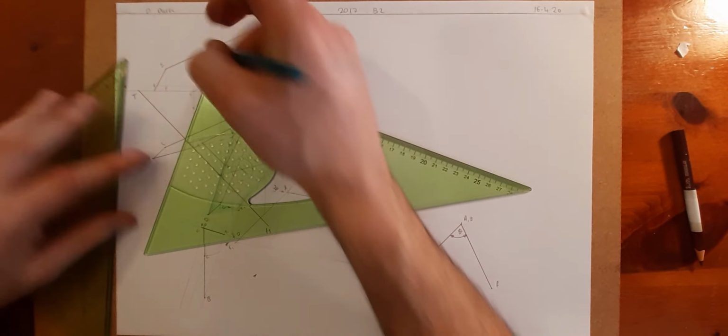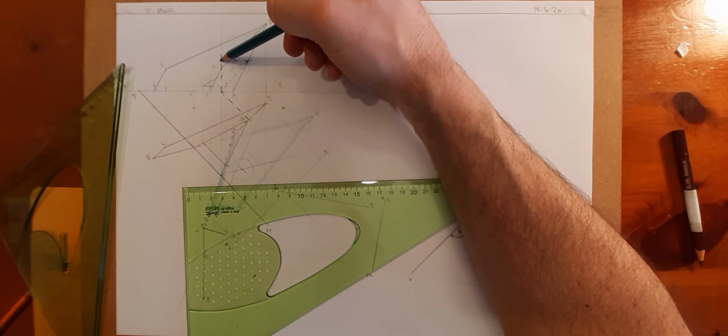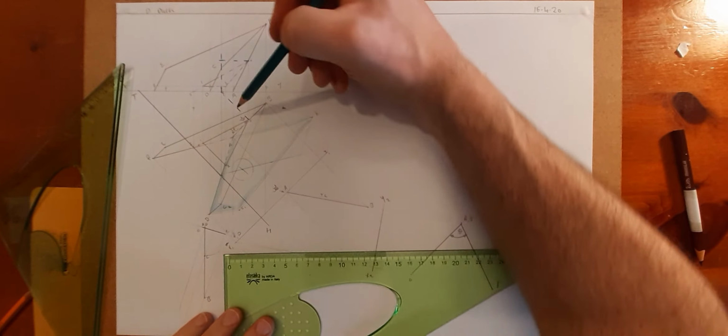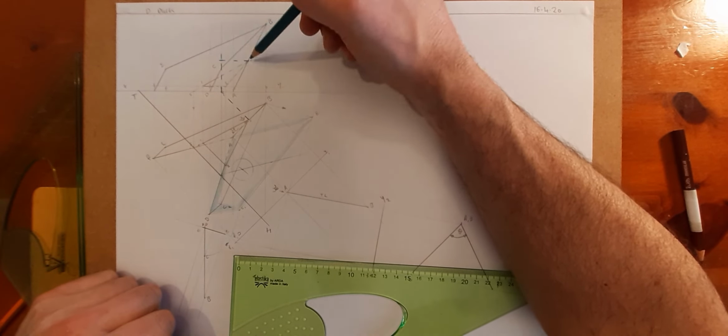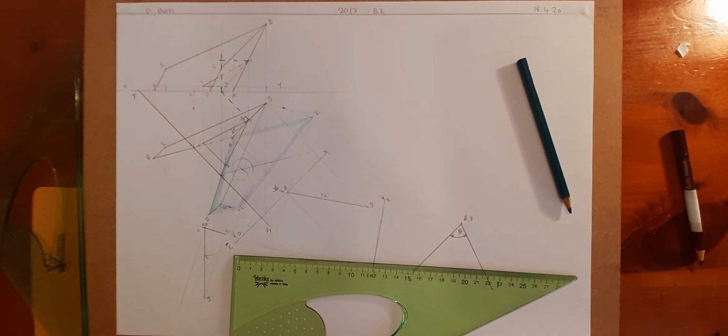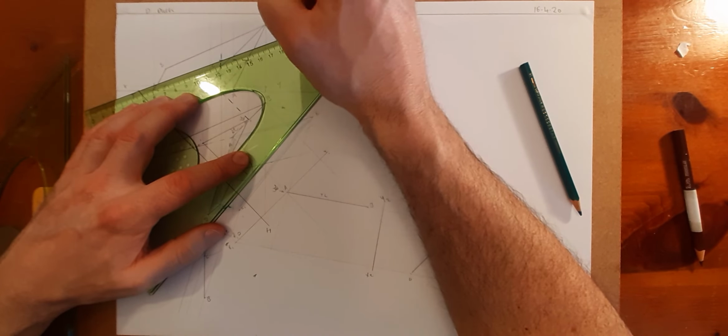Where the 2 cross there, this is the point here now on the vertical trace, okay? So bringing up a parallel line to the horizontal trace, where it hits the ground line, bring it up, bring it out, and that gets you a point there on the vertical trace.